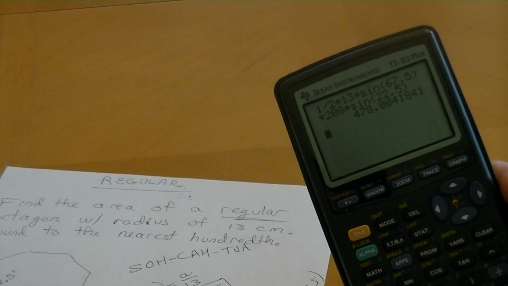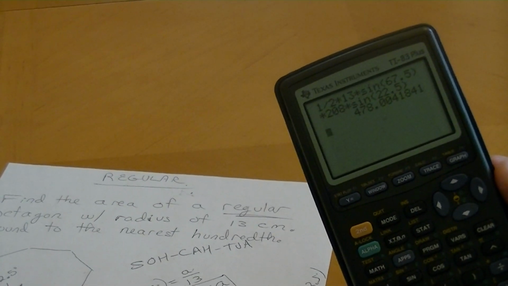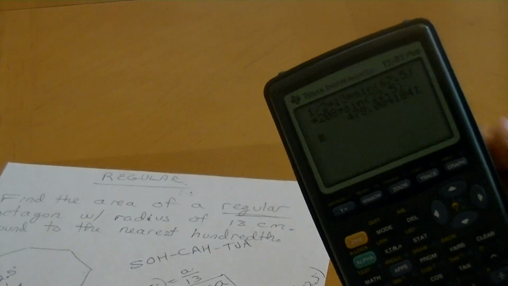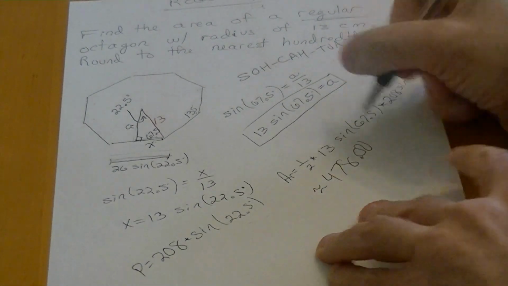So the directions say round off to the nearest hundredths, that's 2 decimal places. So 478.00 in this case, 478.00 centimeters squared. There it is.